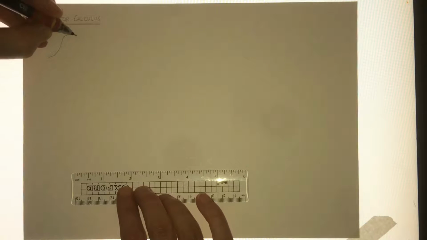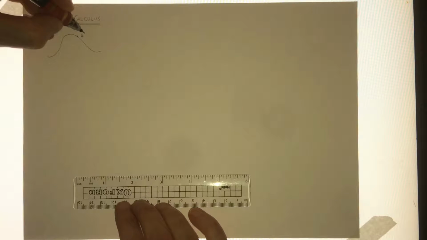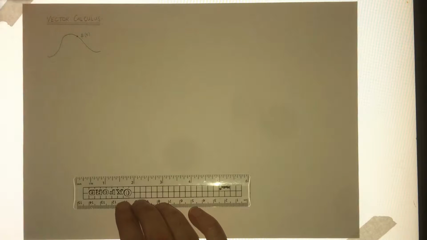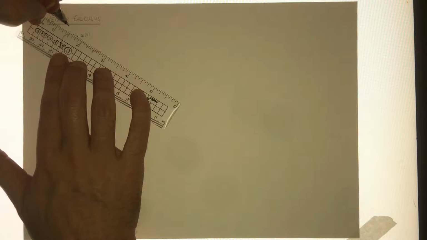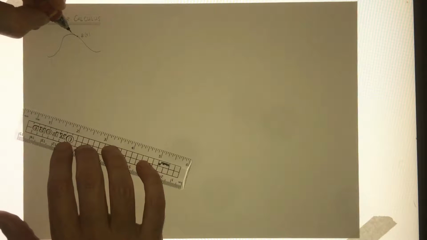So for example, if we have a curve and the position P as a vector at a time t, and we wish to find the velocity at a moment. So it's going to be something like that.